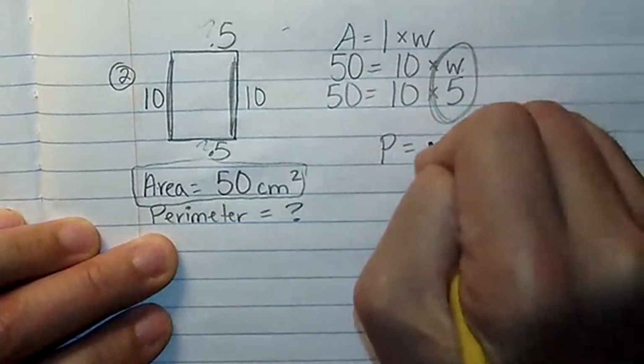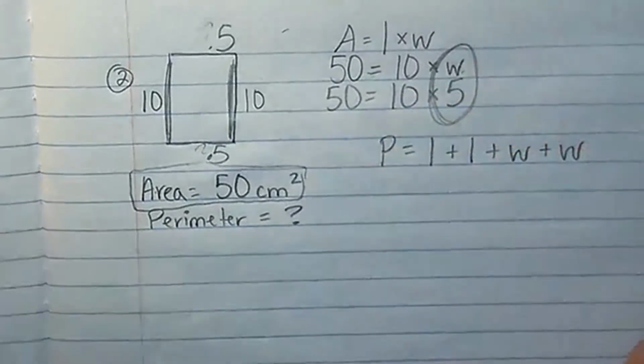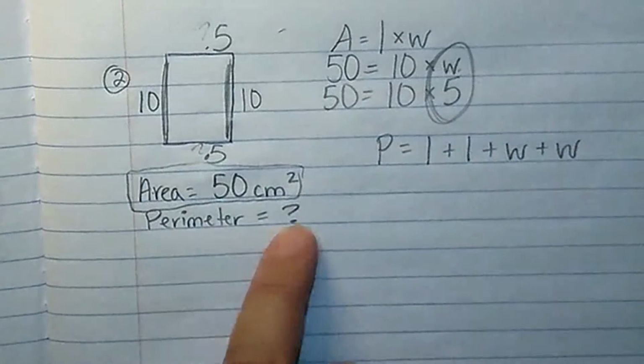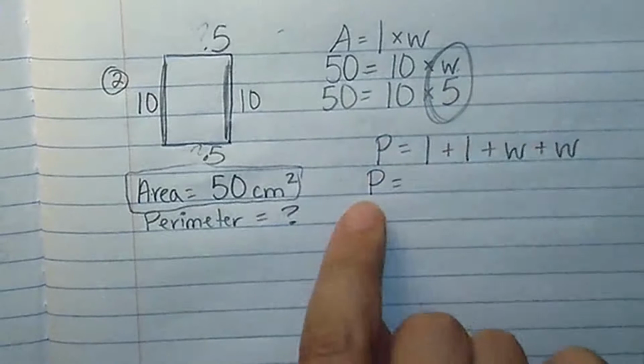Perimeter equals length plus width plus width. Do I know what the perimeter is? No. So it's still a P because it's a variable. I don't know it.